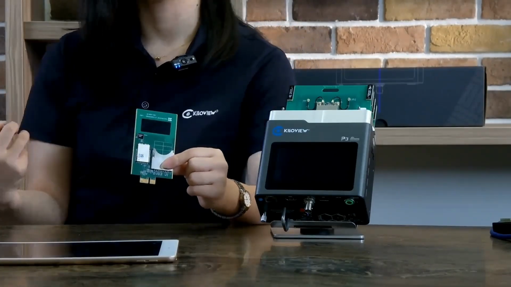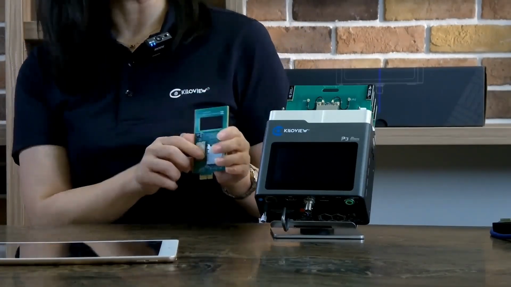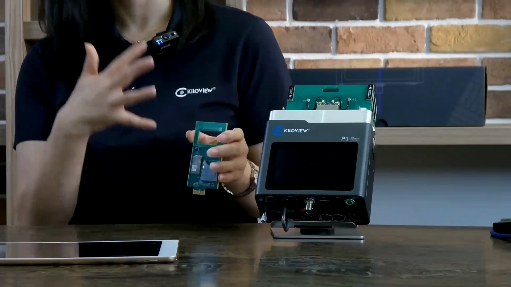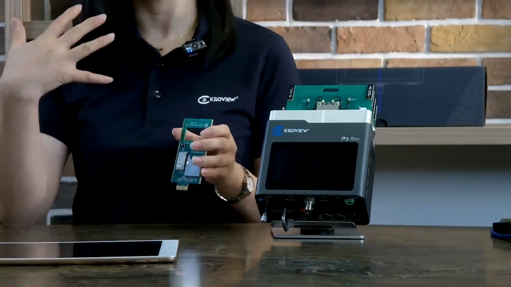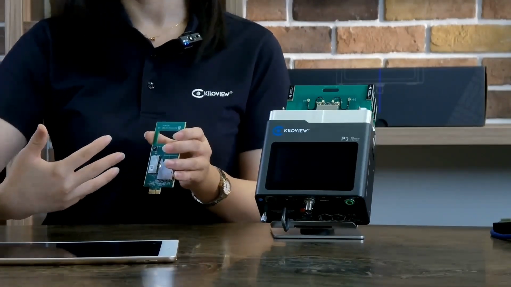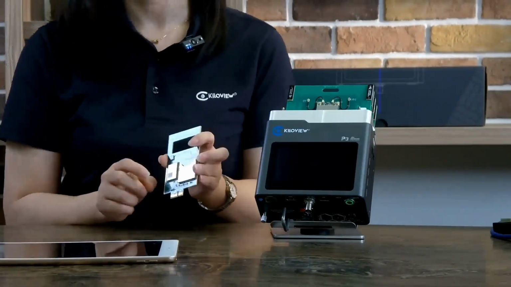Please note the Wi-Fi module is included when you buy the P3, but the 4G and 5G modules are sold separately. So you will need to buy any of the modules according to your own solution, and you can customize your own solution.